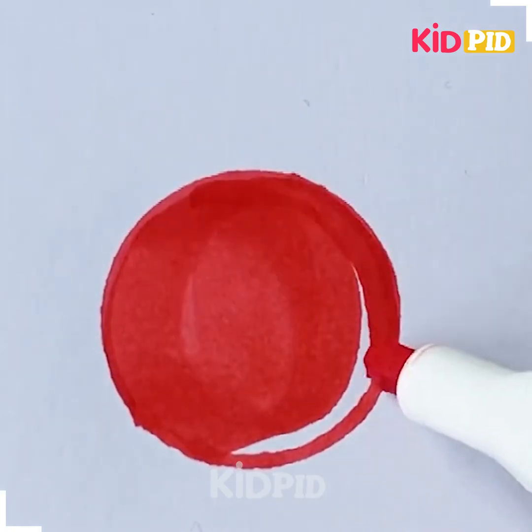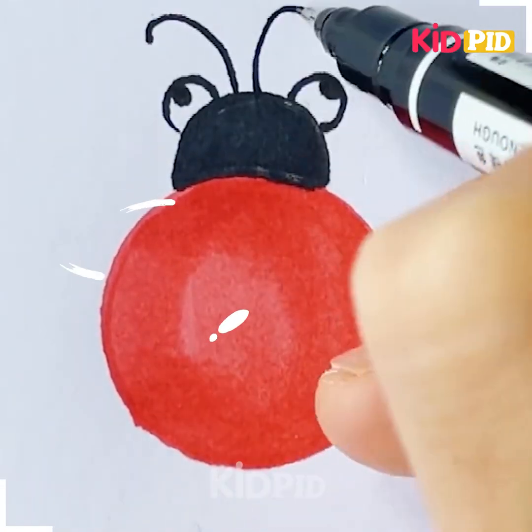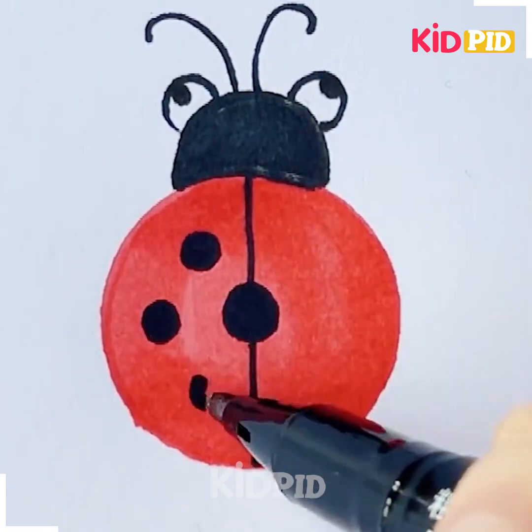Now we'll go for the ladybird. Ladybird is an insect and it is always in red and black color.